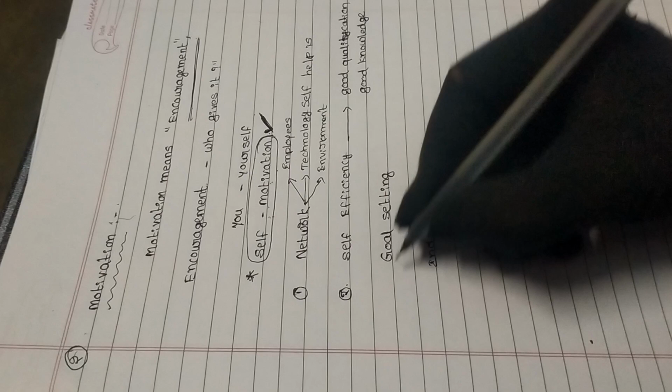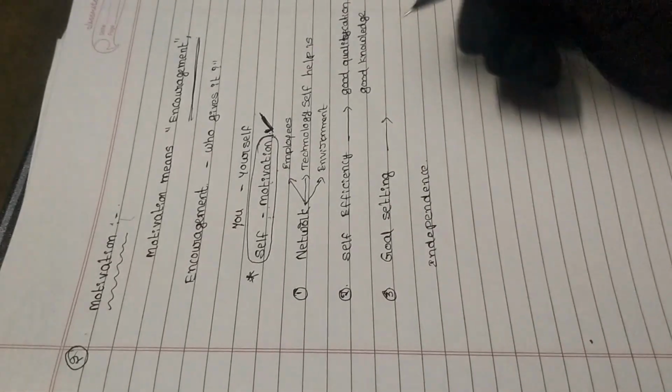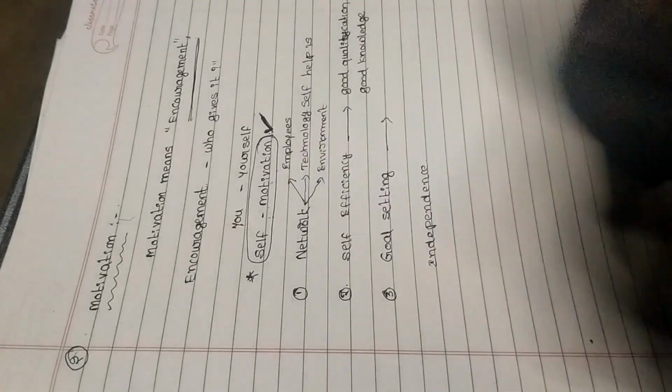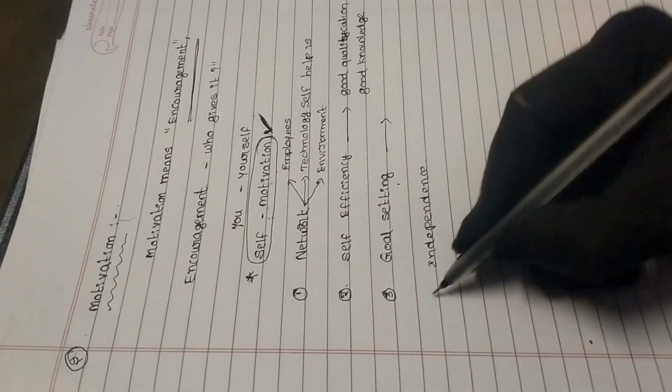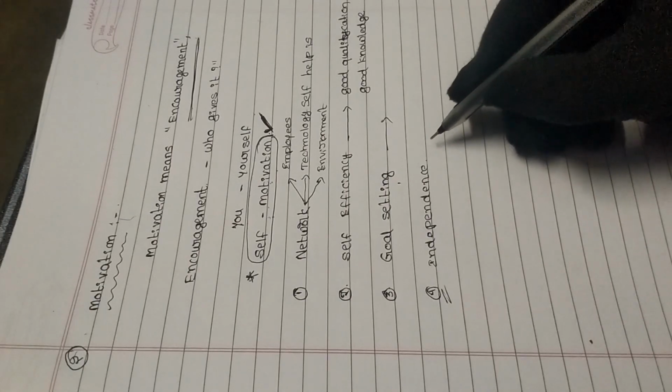And also you should have a certain goal. A person without a goal is not at all successful. So everybody should have goal setting. And the fourth one is independence. Never be dependent on anybody.